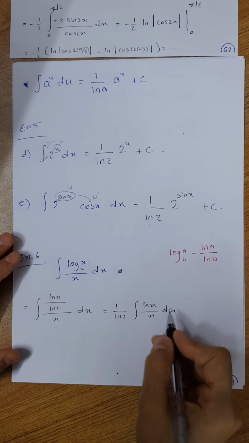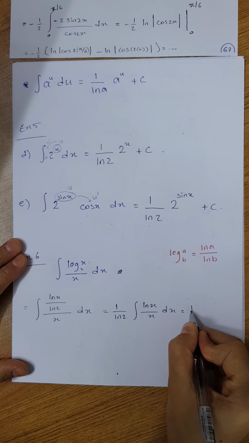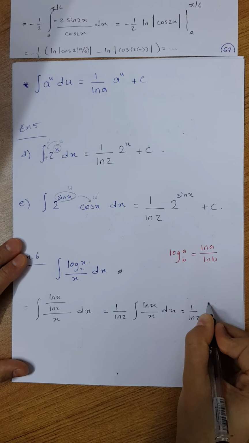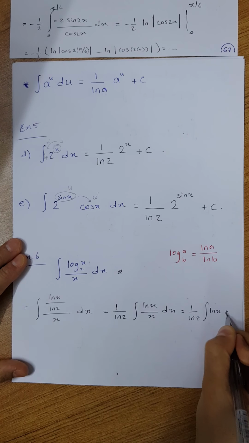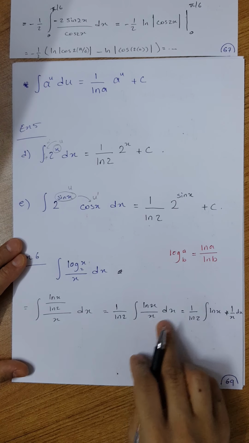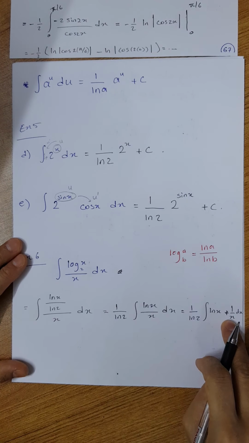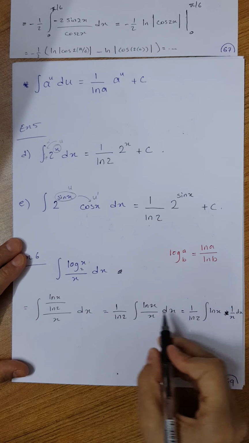If you look at that integration, I will rewrite it, okay, so that you can see it better. Integration of ln of x multiplied to 1 over x dx. Okay, if you write the integration this way or that way, it will be the same thing. That's not addition, it's multiplication. Why?